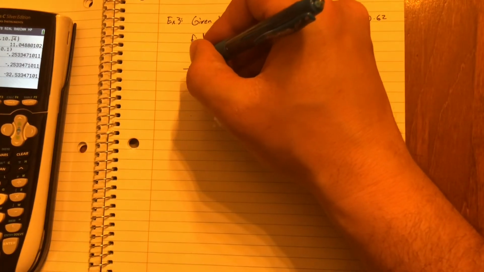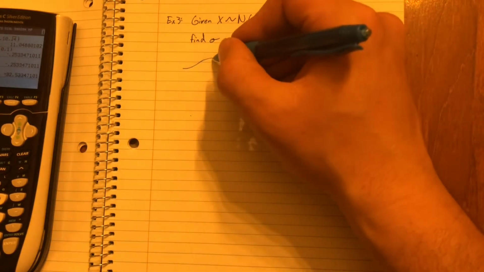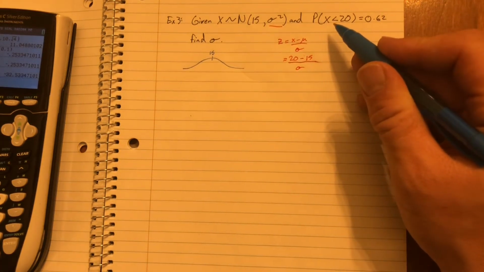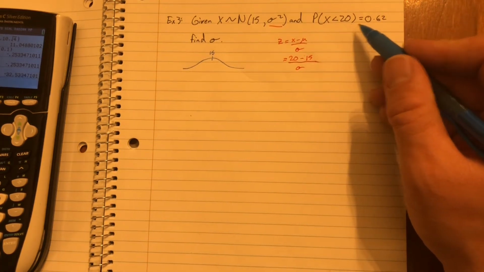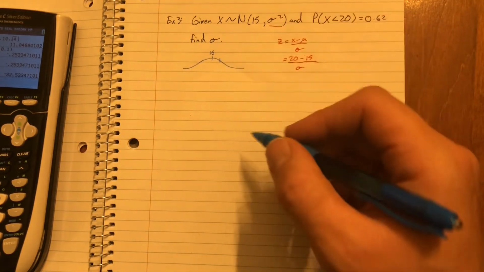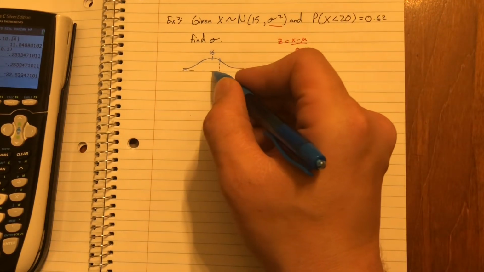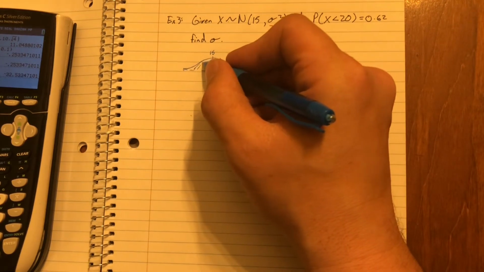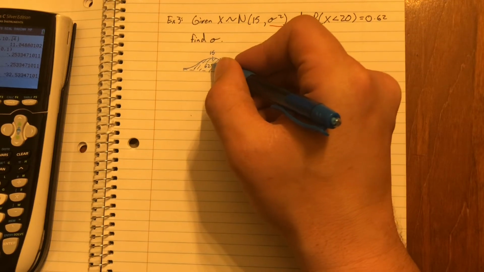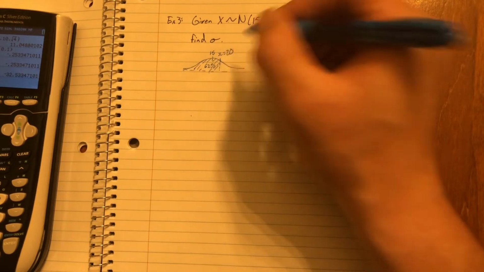So I'm dealing with a normal distribution. It's a great idea to go ahead and draw a normal curve. I'll indicate my mean at 15. And the probability that x is less than 20 is 0.62. So 20 would be somewhere over here, and that's going to be the upper bound. So the probability that x is less than 20 is this probability underneath here, and that is 62%, or 0.62. And that's for x equals 20.